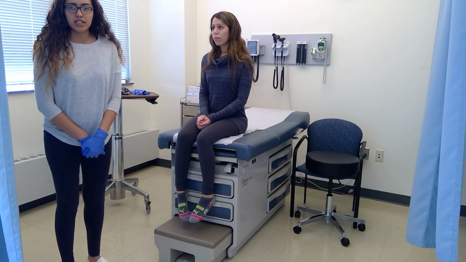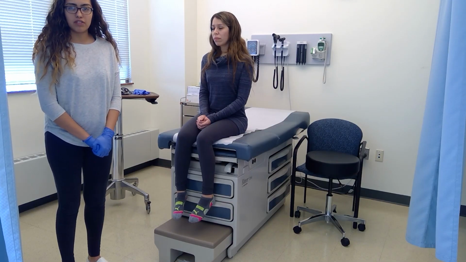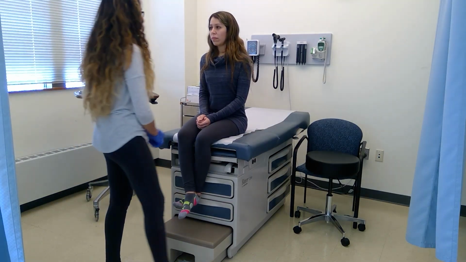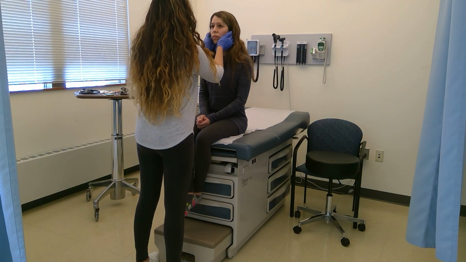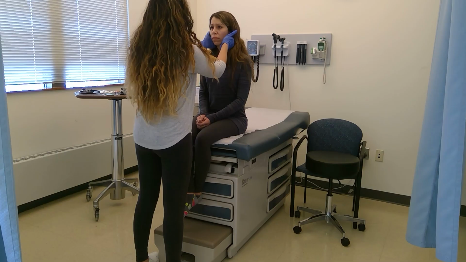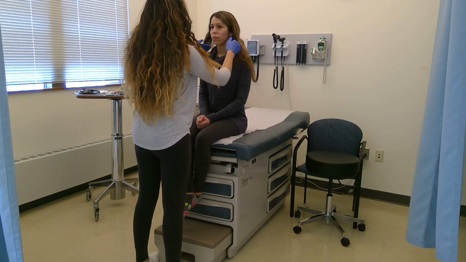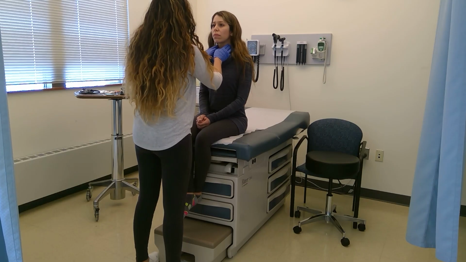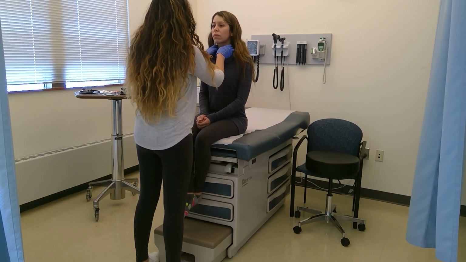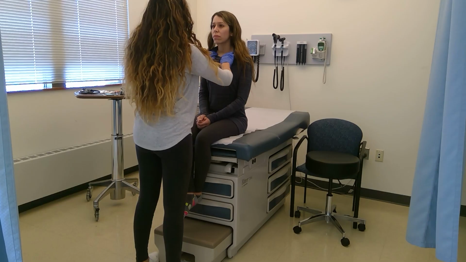Now, the following thing I'm going to do is palpate her lymph nodes. So I'm going to start by palpating the pre-auricular, post-auricular, occipital, submandibular, anterior cervical, posterior cervical, and the supraclavicular.